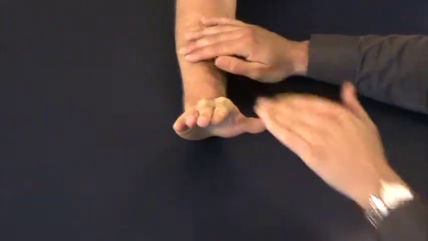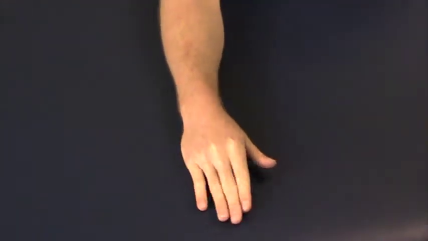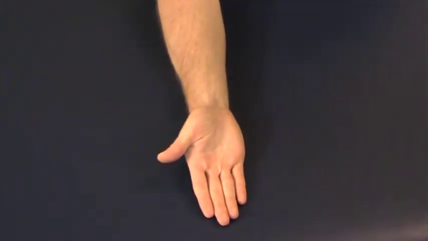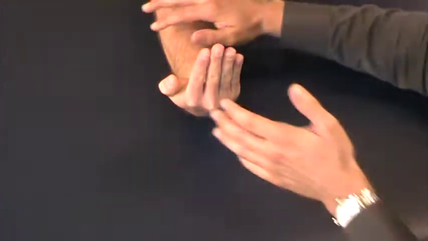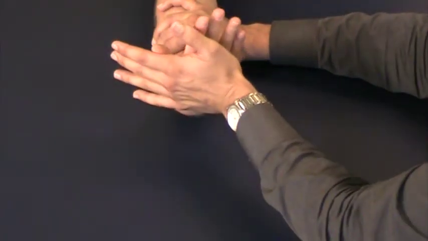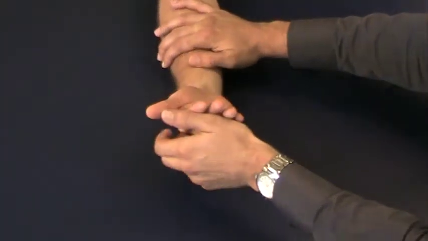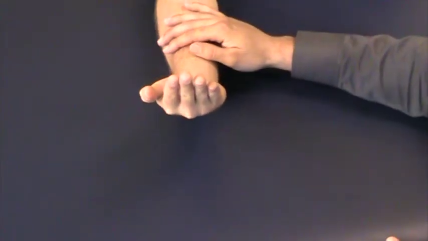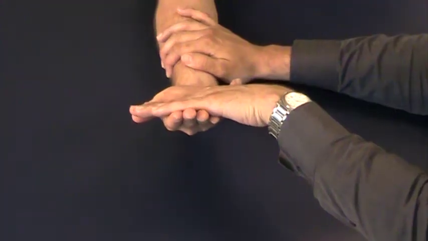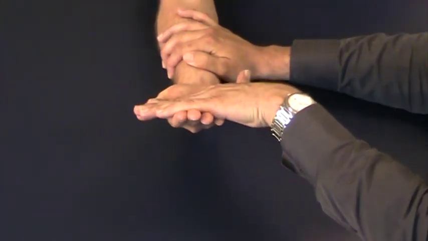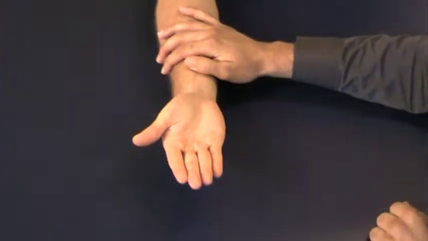Thank you very much. Go ahead and turn your hand palm up for me now. Thank you, and we'll perform wrist flexion. So go ahead, bring your hand up. Thank you. I'll be stabilizing here and I'll be taking them to end range, providing an overpressure. Very good. Assessing for pain with each of these maneuvers I'm asking my patient to perform. So next, resisted wrist flexion. Very good. And go ahead and relax.